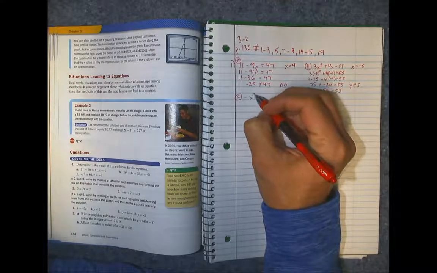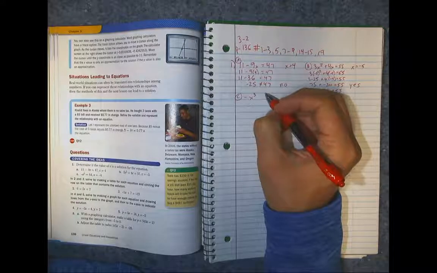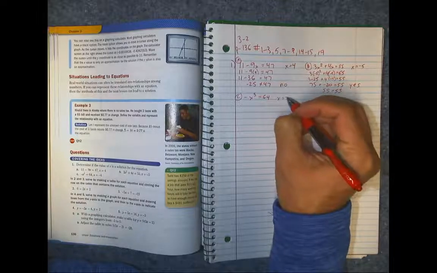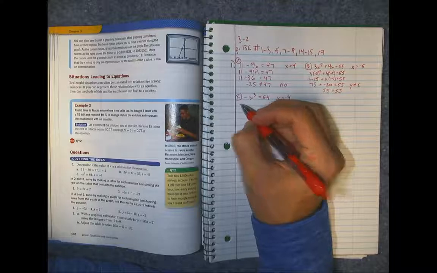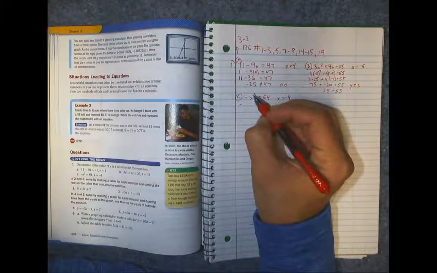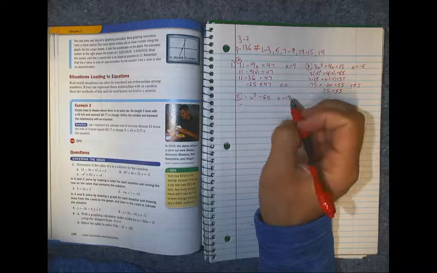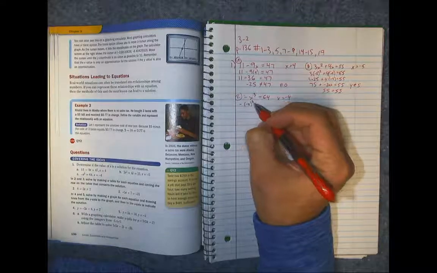Negative x to the third, notice no parentheses here, so the negative is not part of this, equals 64 for x equals negative 4. So we have to be careful how we plug this in. So we're going to leave the negative out front. It's not in parentheses. It would have to be in parentheses if that was part of the cubed or raised to the third. So the x becomes negative 4. I'm going to put that in parentheses. That's being raised to the third.